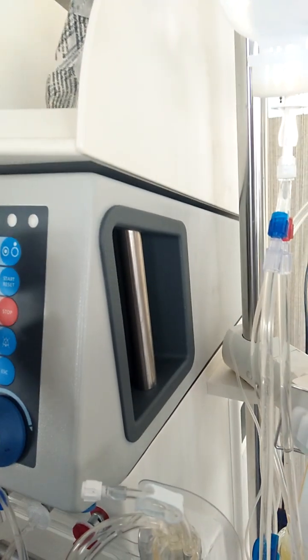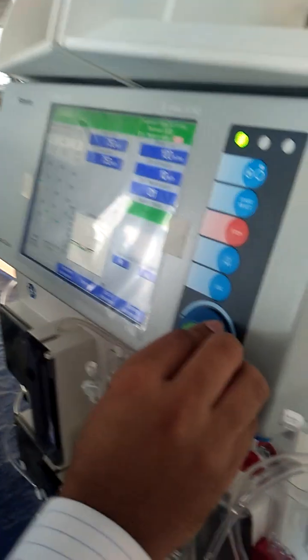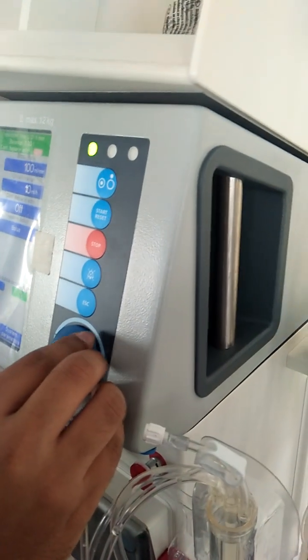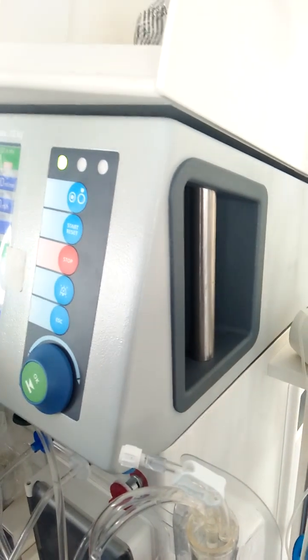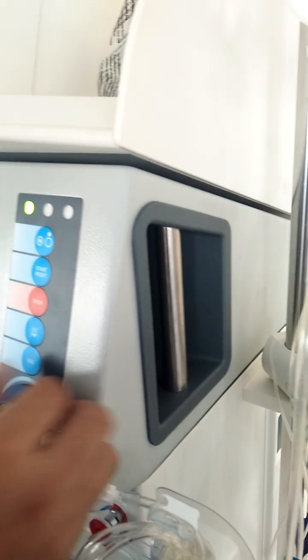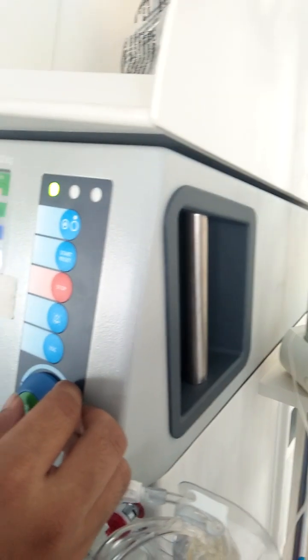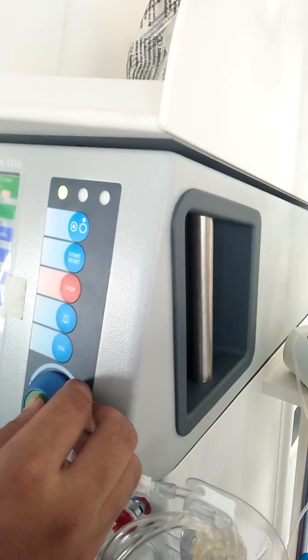From flow. Skip, skip, skip, skip. System parameter.